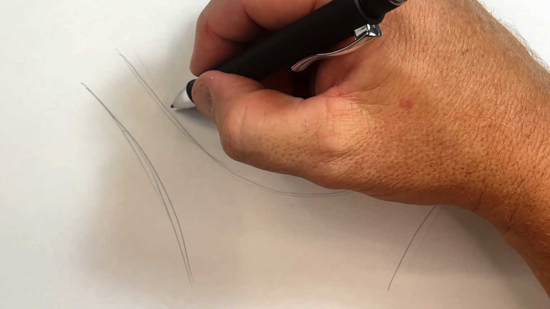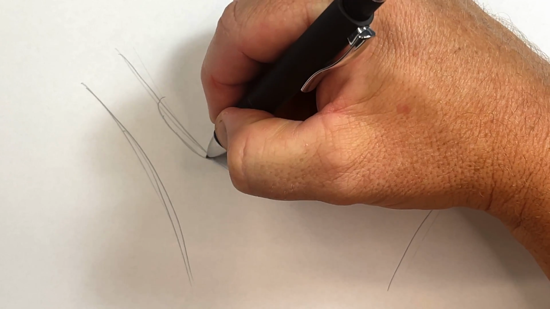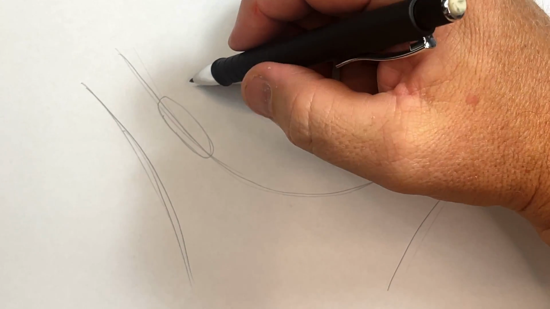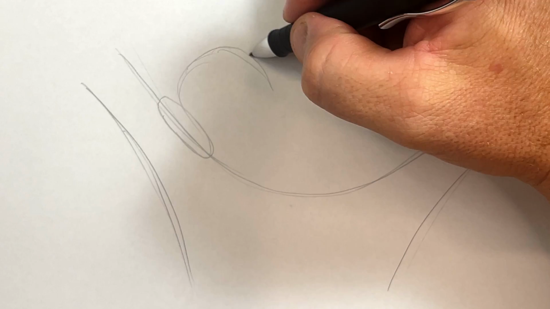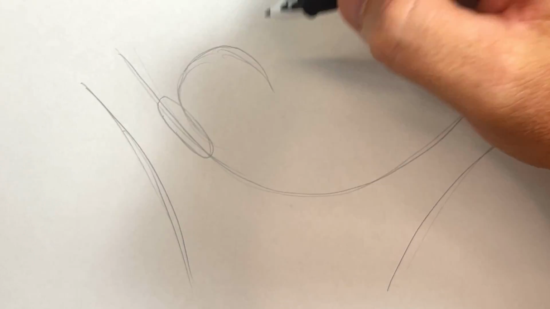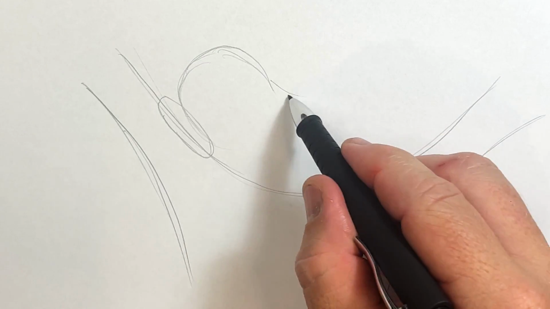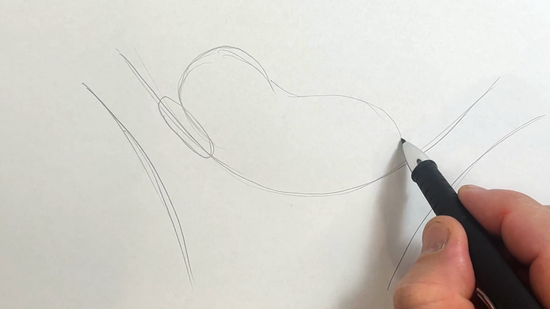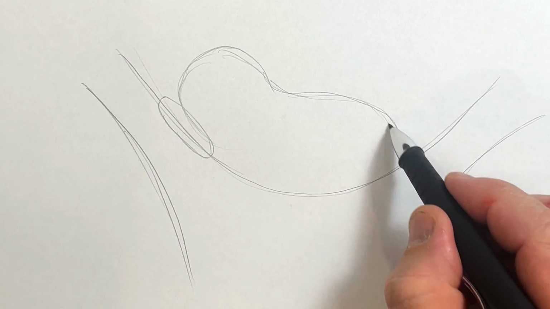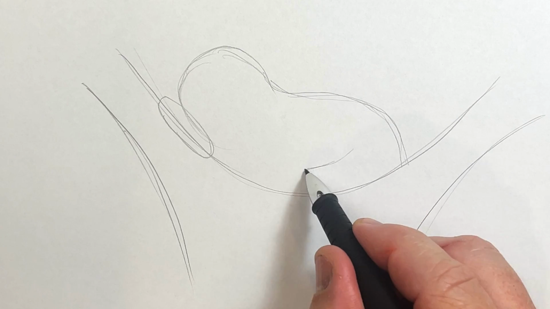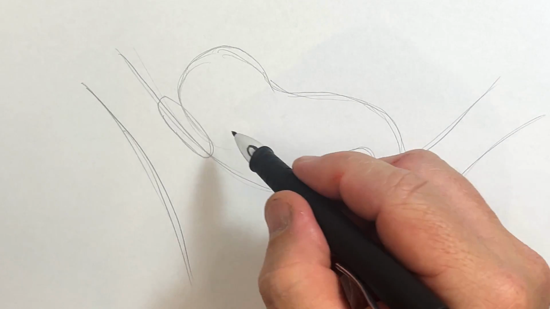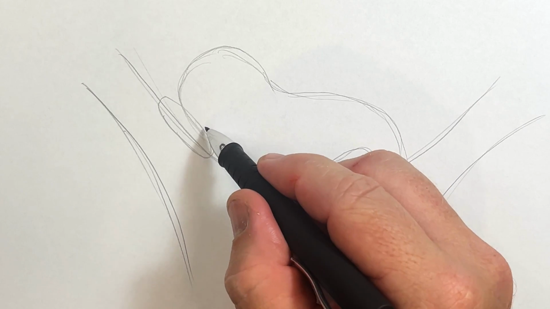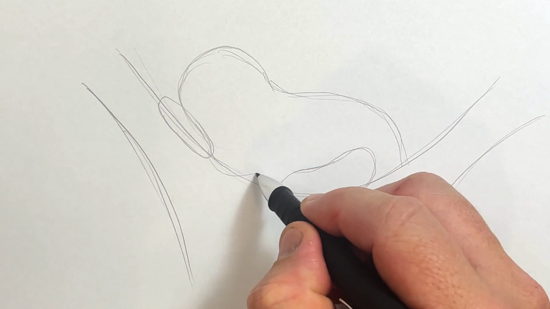Now the panda's going to be sleeping on a pillow. Lucky panda has a pillow, and then I'm drawing a shape here for the head. That's where the head's going to be, and then the body is going to sit in behind here. And then I'm going to have one leg here, and then the other leg is going to come, the front leg is going to be coming up and around like so.